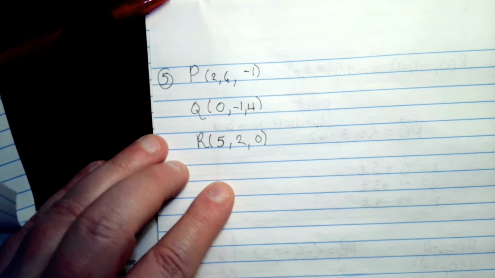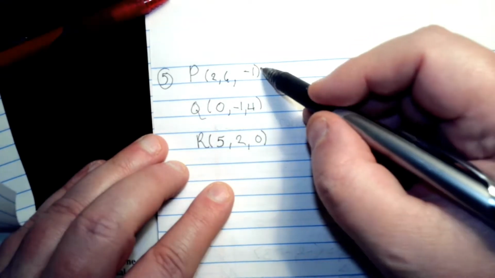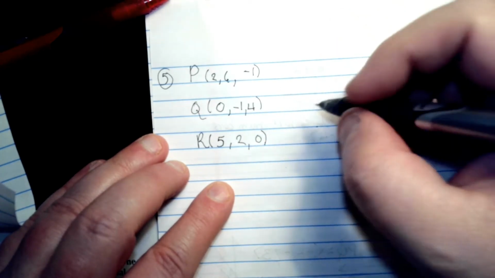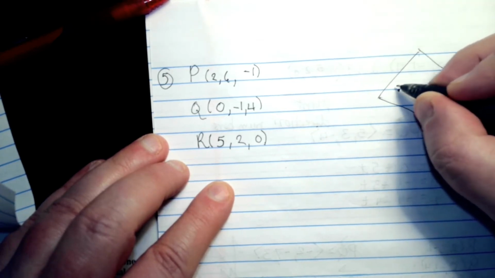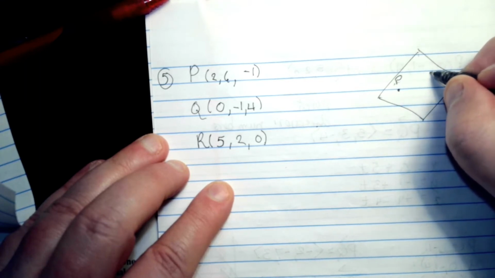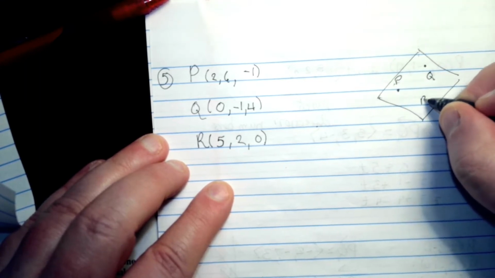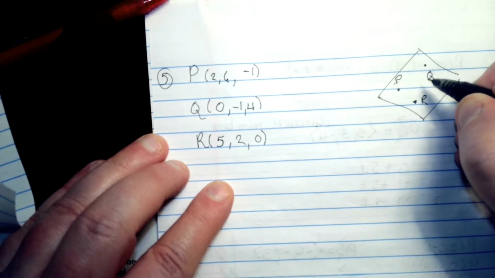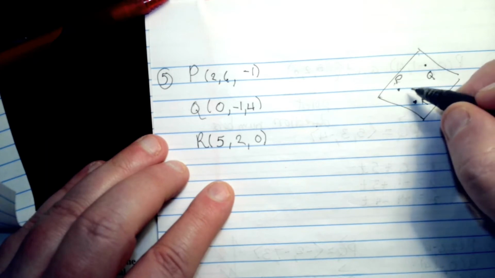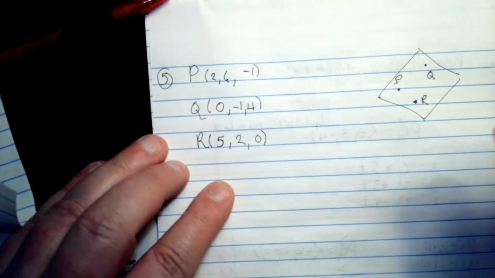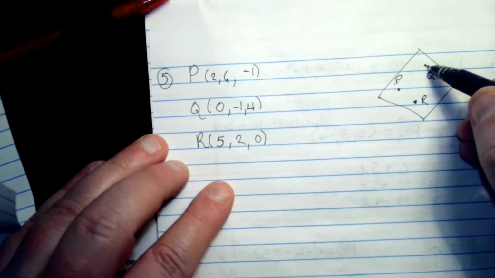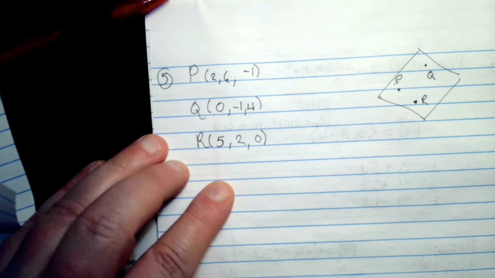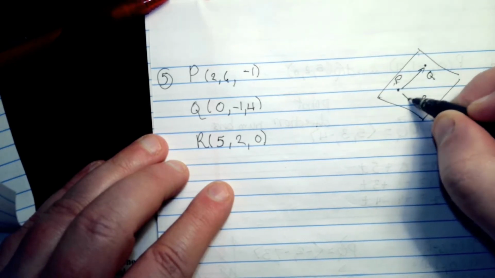In question number 5, we are asked to find an equation for the plane that contains these 3 points. So what we're going to do is the following. We're going to find 2 vectors from these 3 points. And we can find any 2 we like, as long as we don't do something like finding PQ and then QP. That's not going to be good enough. We want 2 vectors that are not parallel. So I think I'll find PQ and PR.